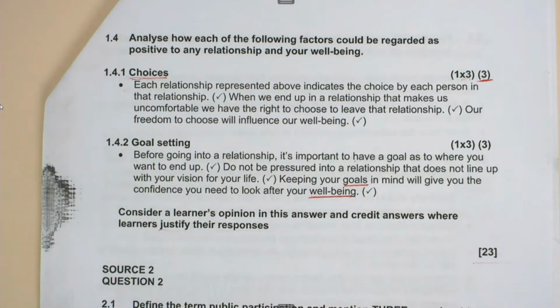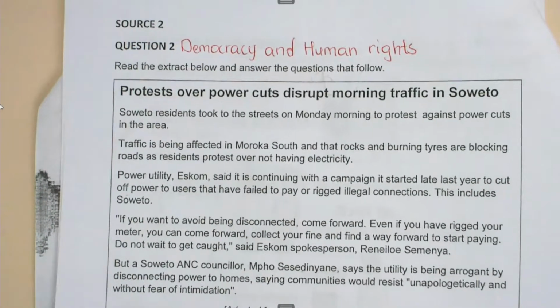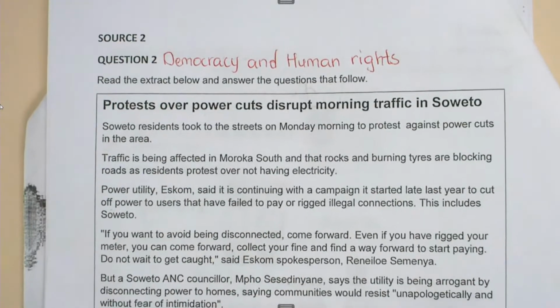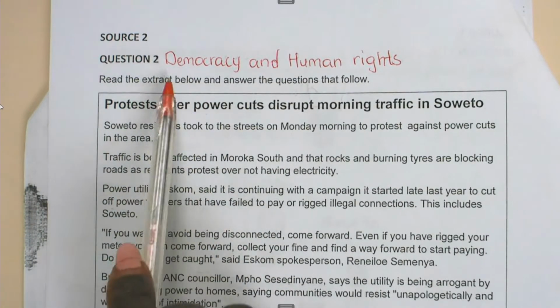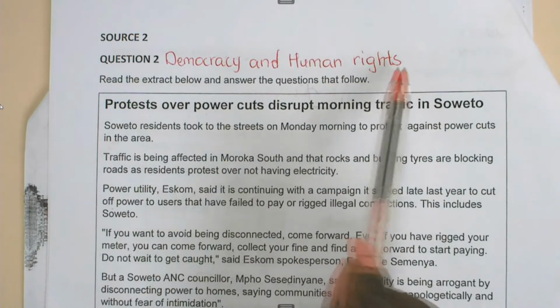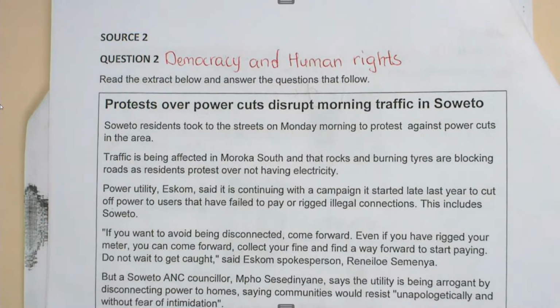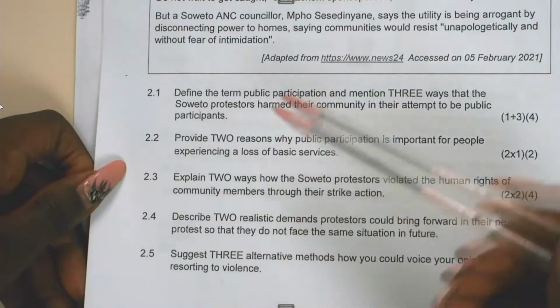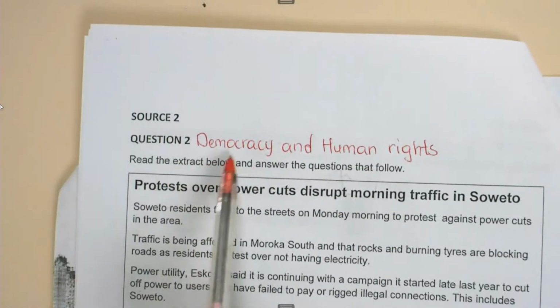Now, going to source 2, which is question 2. What I did to the question paper when I go to this question is that I checked the questions here and then stated the topic. By stating the topic, it becomes easier. I know these questions that are here will be from what? Democracy and human rights.